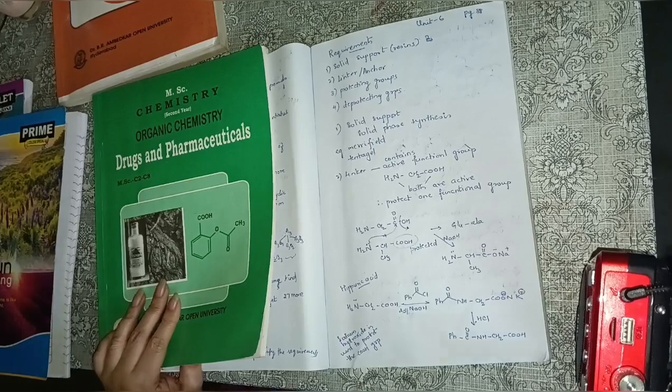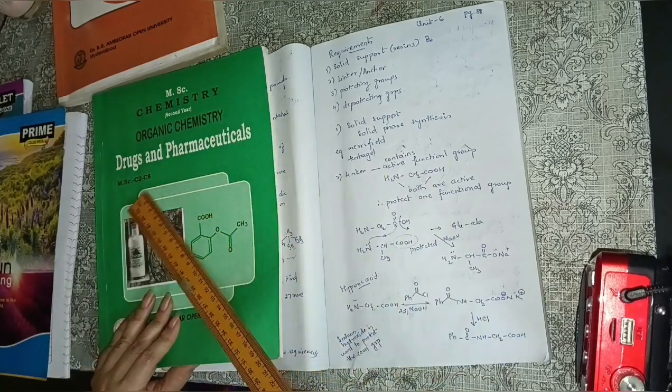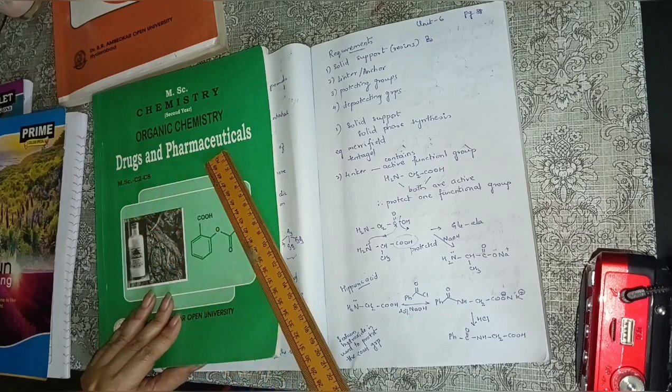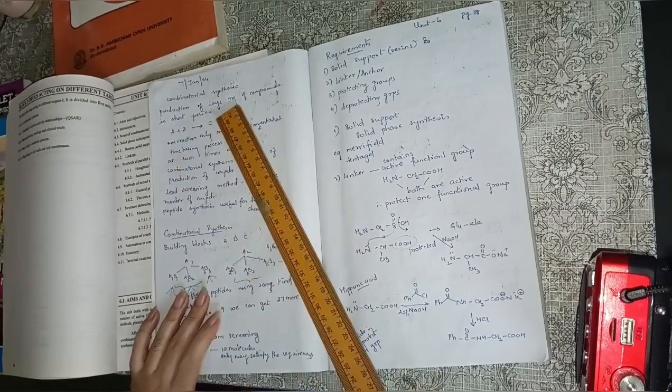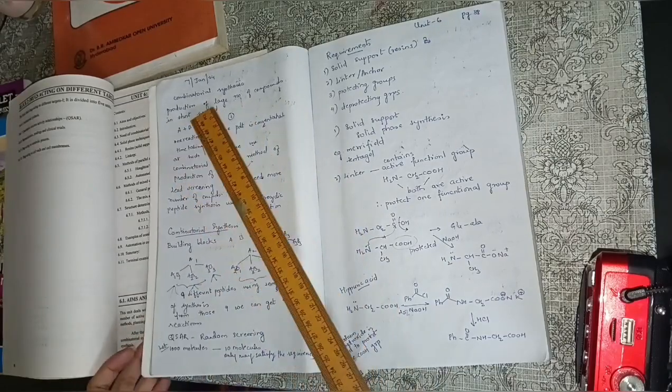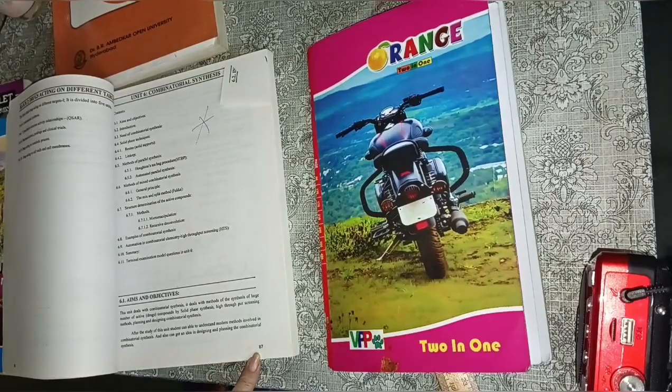So we are back to the class after the break. After the break, at 2 o'clock, we had drugs and pharmaceuticals, the green color book. In this, the topic was combinatorial synthesis. Here it is on page number 87, you can see.